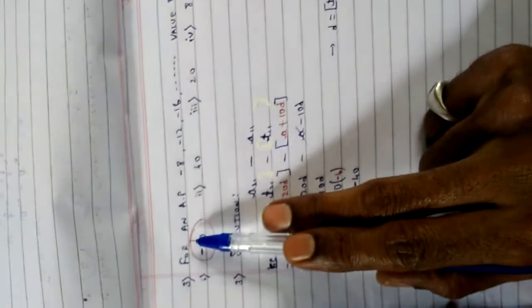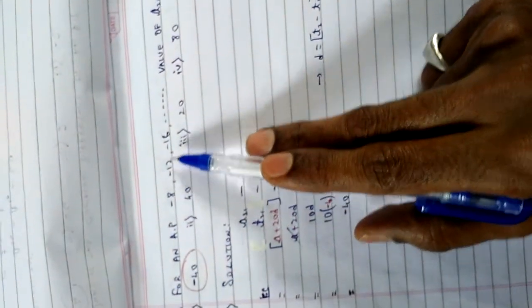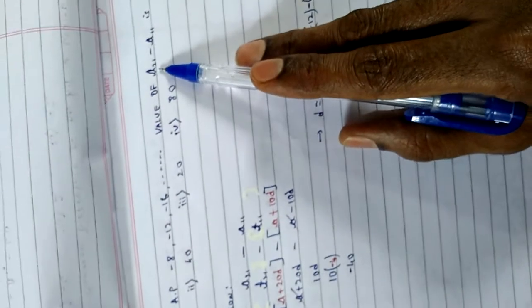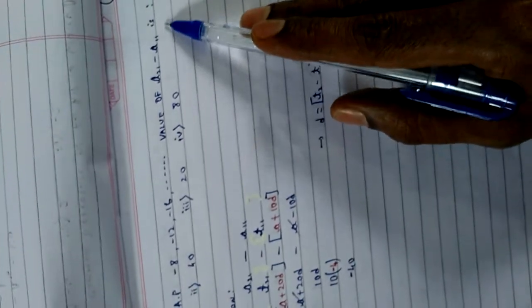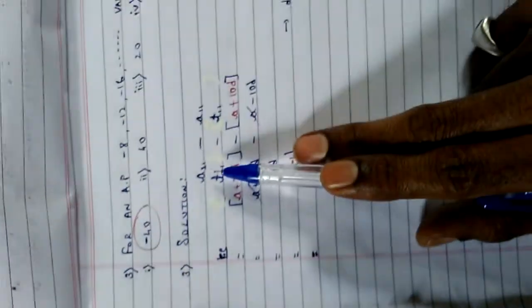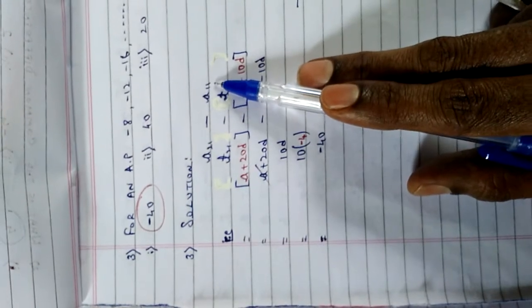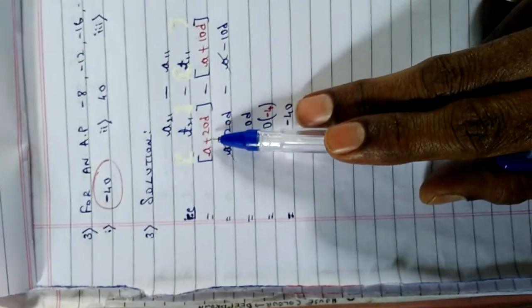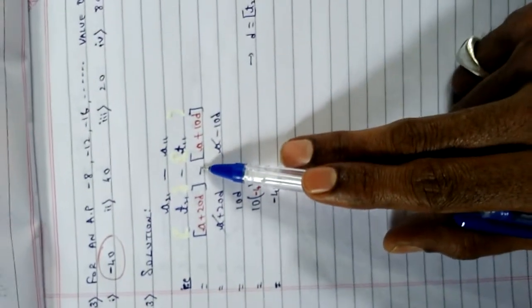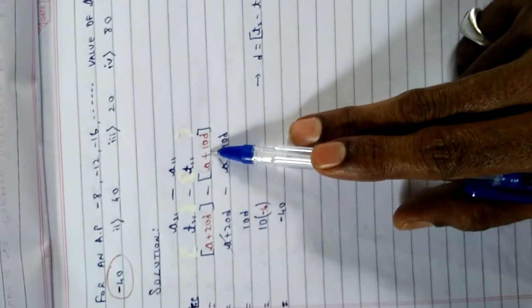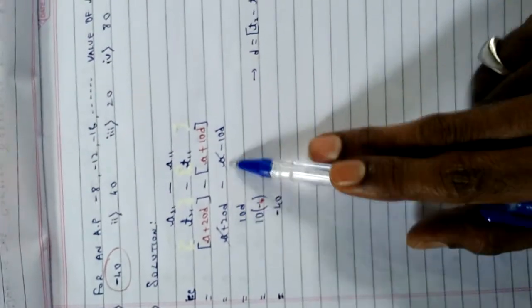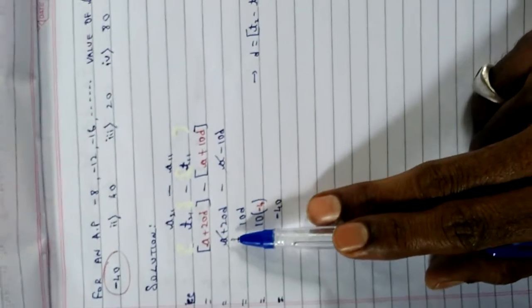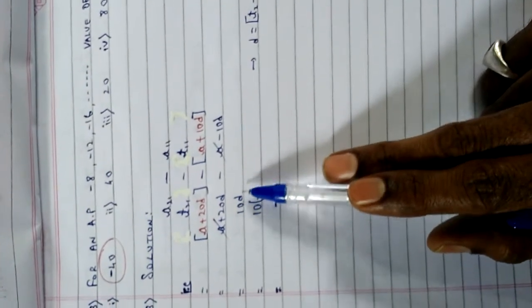Question 3. For an AP minus 8, minus 12, minus 16 and so on, value of a to the base 21 minus a to the base 11 is, and the right answer is one among these four. Solution. A to the base 21 minus a to the base 11, which means T21 minus T11. T21 means a plus 20d minus, and T11 means a plus 10d. We open the brackets, we strike off a because we get a plus 20d minus a minus 10d. So the answer we get is 20d.